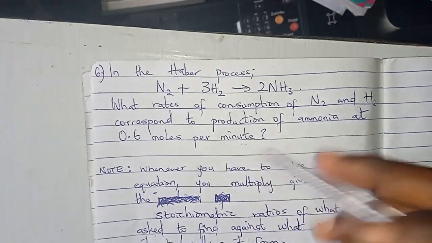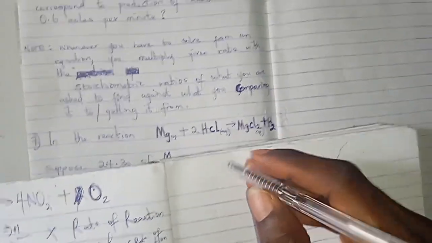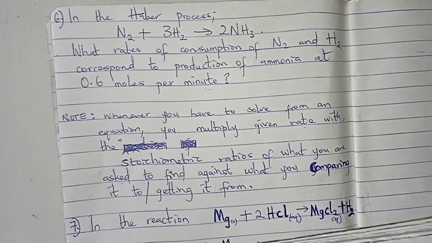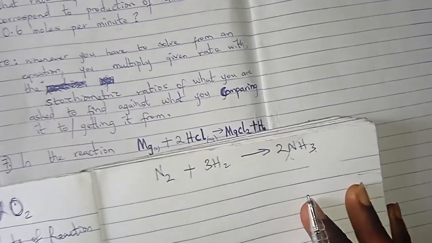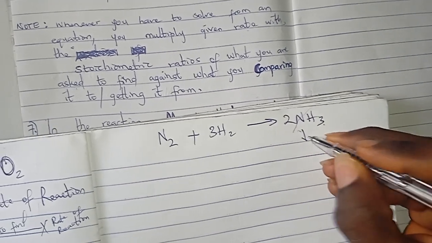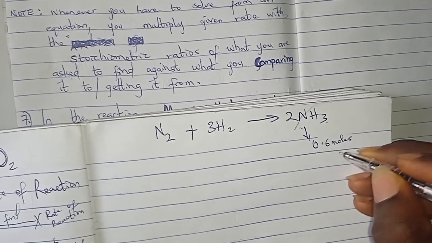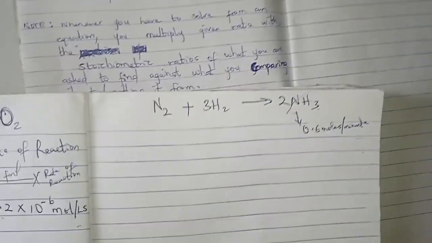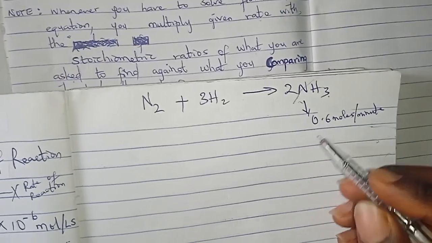So to get seconds, I have N2 plus 3H2 then 2NH3. Then I'm giving production of ammonia at rate 0.6. So the rate at which this is being produced is 0.6 moles per minute. So for every minute, I don't think you understand what this per mean. For every minute you have 0.6.